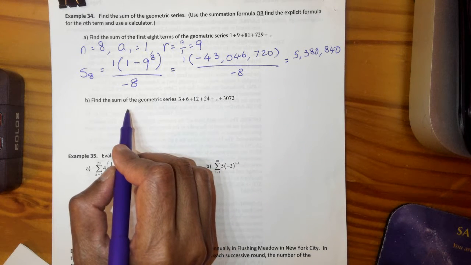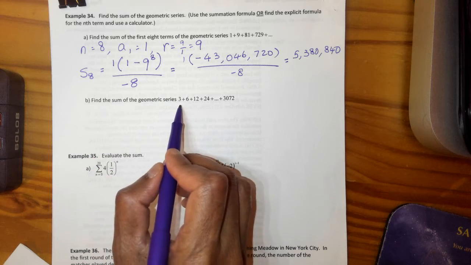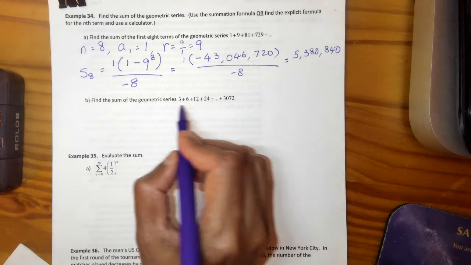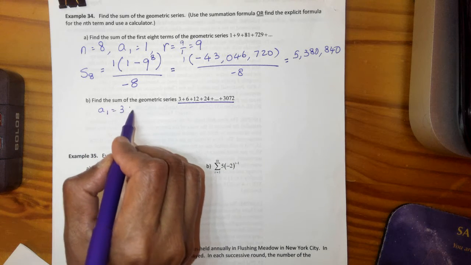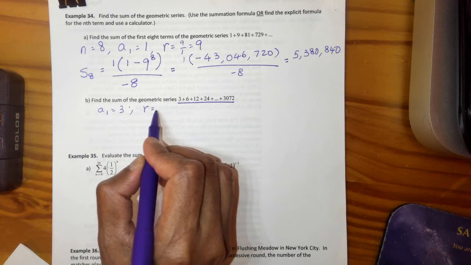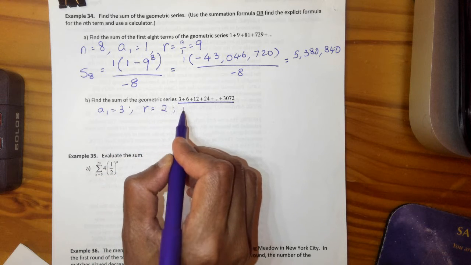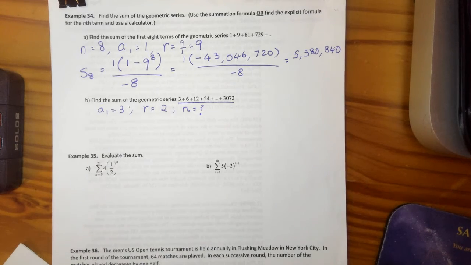Let's quickly do this one. It says find the sum of the geometric series of this. So this is my geometric sequence. A1 equals 3 and R equals 6 over 3, which is 2. And what am I finding here? I don't know my N. I need to know N. So how are we going to find N?